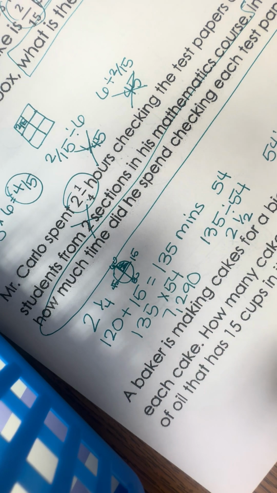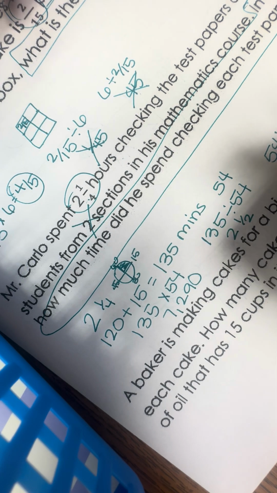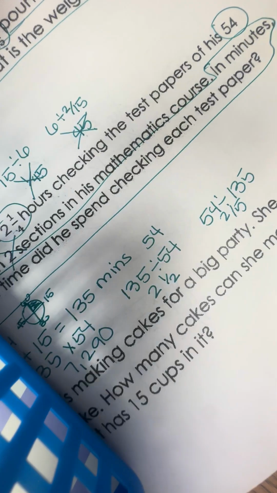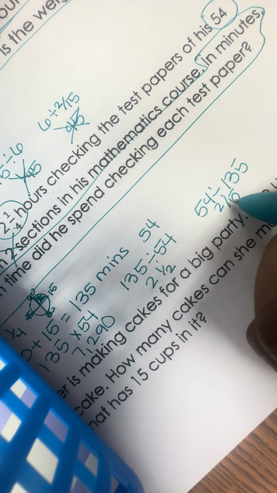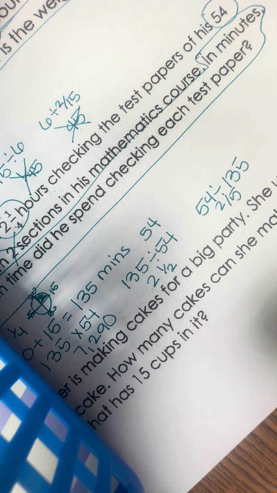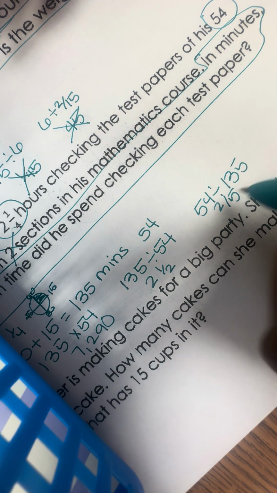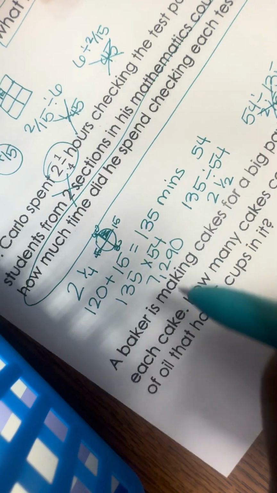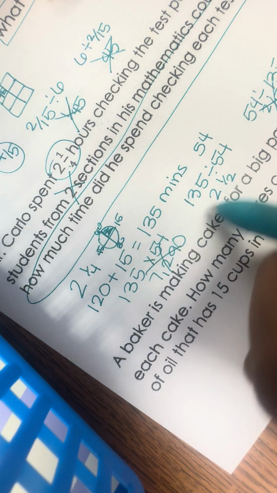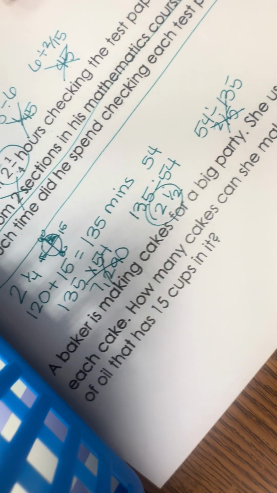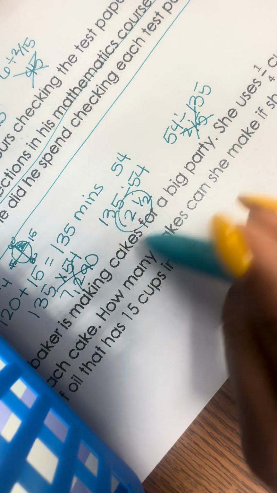Or I could do 54 divided by 135. And that gives me 2/5 of a minute. That's not enough time. 2/5 of 1 minute to do 54 papers. That means each paper wouldn't even be a whole minute, which means it would only be 54 minutes instead of 2 hours. Not reasonable. And then 7,000 minutes, ridiculous. So 2.5 minutes.